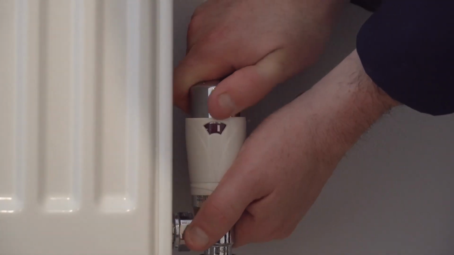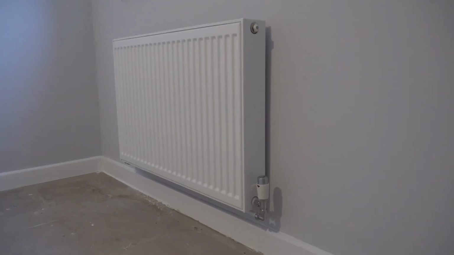Your heating system will be serviced annually by our contractor. They will contact you when required to book the service.